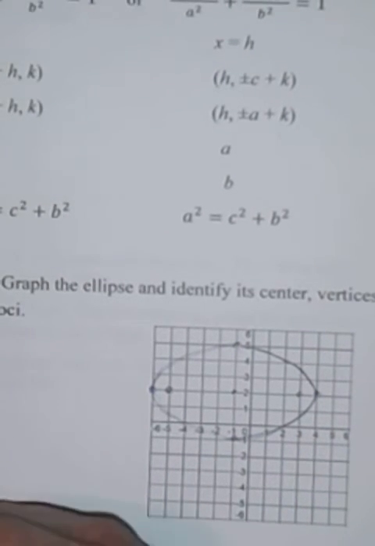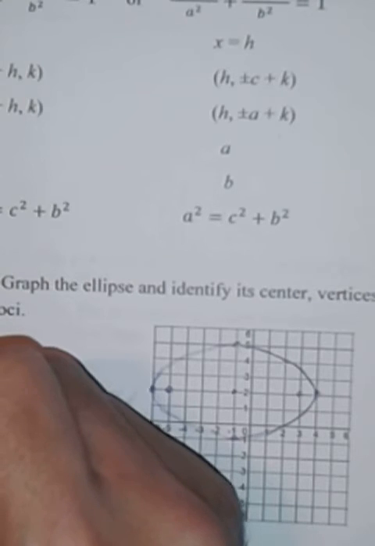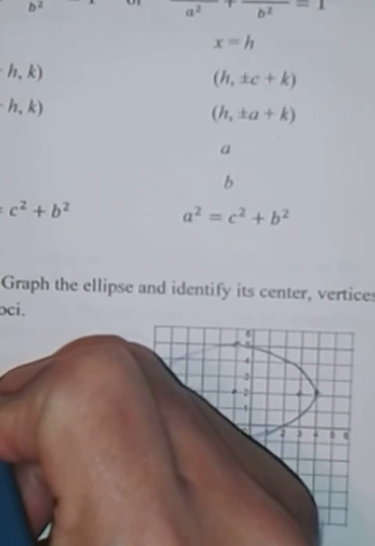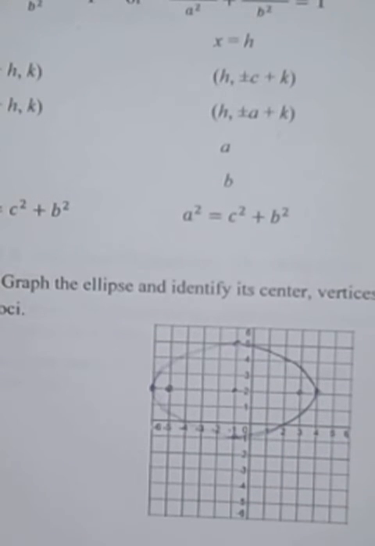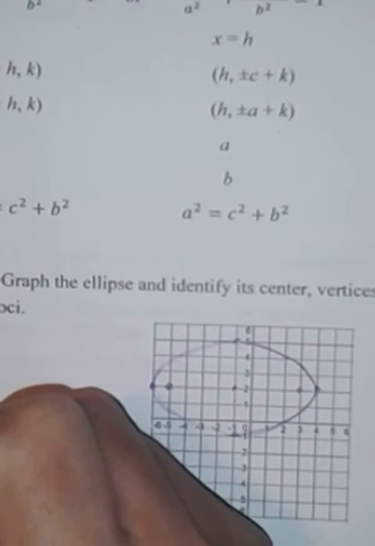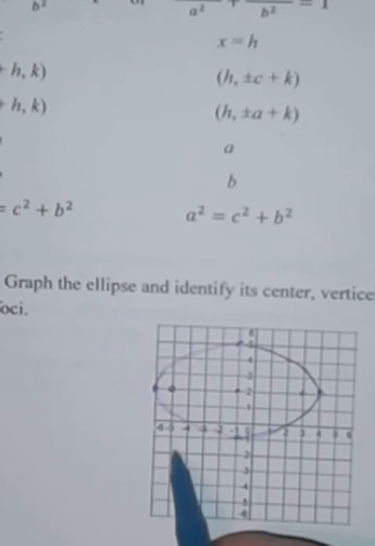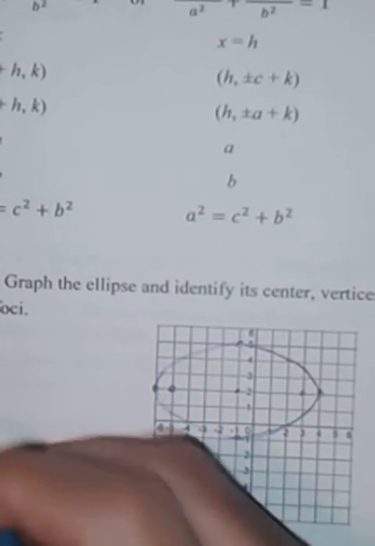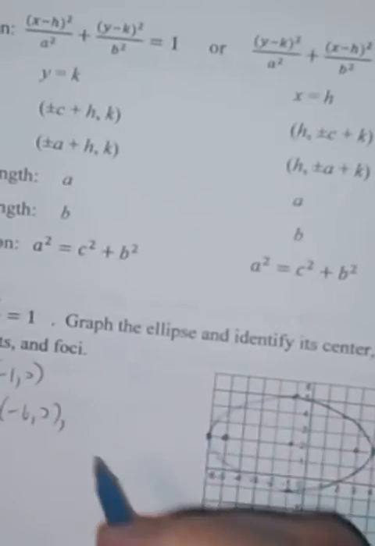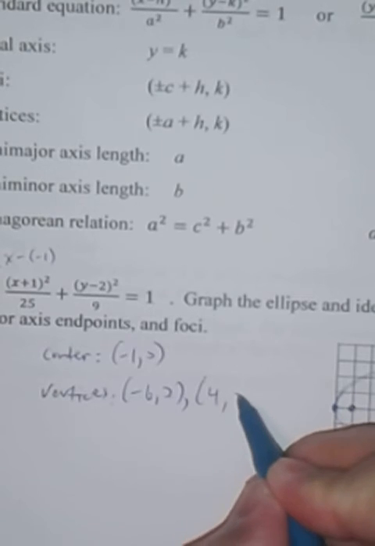So now I have everything I need. So the center is at negative 1, 2. All right. Vertices are at negative 6, 2, comma, 4, 2. I'm just listing the points.